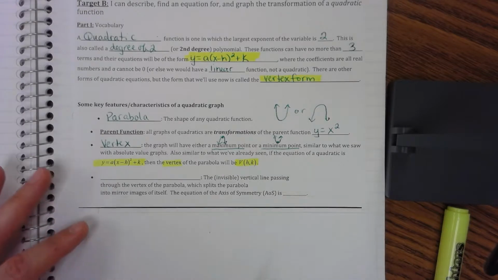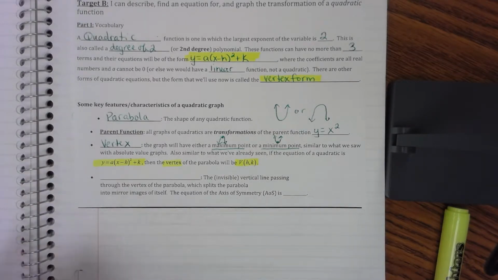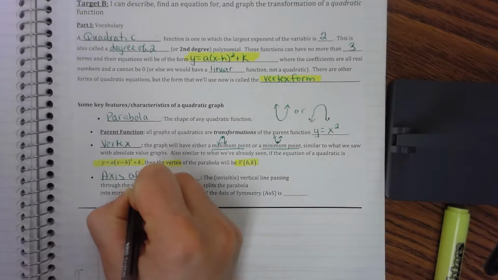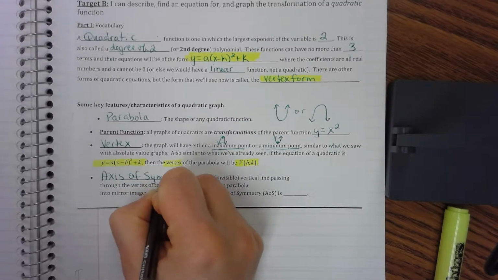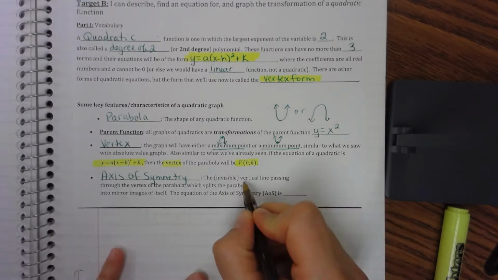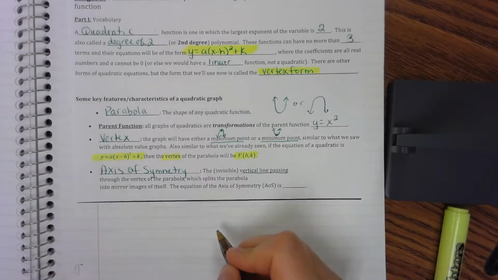And the last thing, which is going to be new to us, is what we call the axis of symmetry. The axis of symmetry is going to act like a y-axis. It's invisible. It is that vertical line that is cutting through our graph.